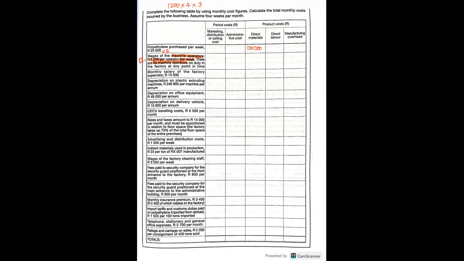And now you have the total direct labor. You have the total salaries that are paid to the factory workers. So 1,200 is the wage per week. There's 4 weeks in a month, so you multiplied it by 4 to give you the monthly figure. And then this was for one worker.